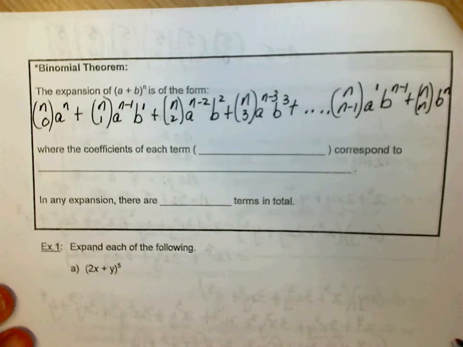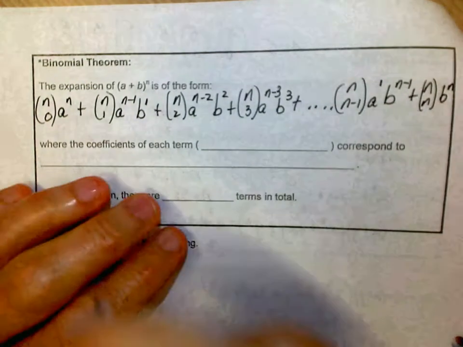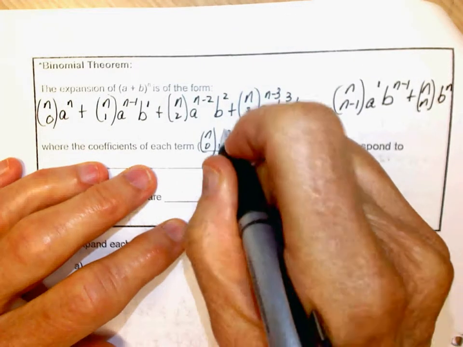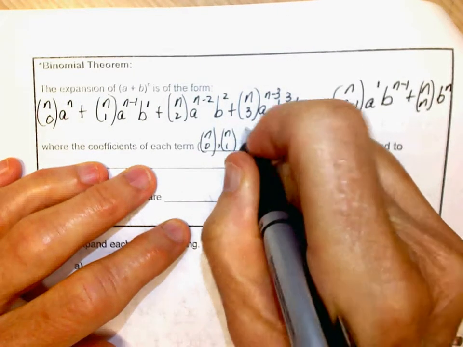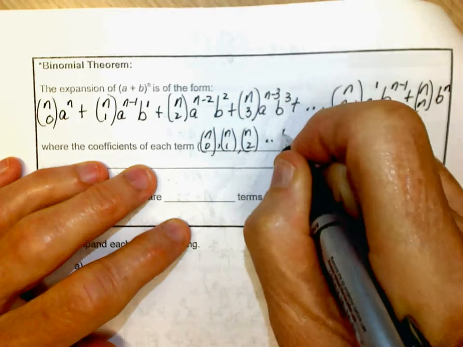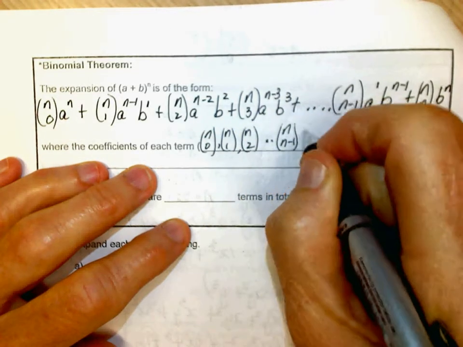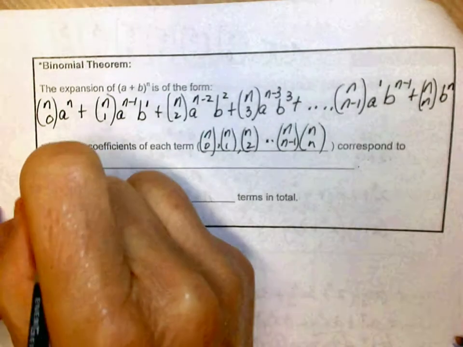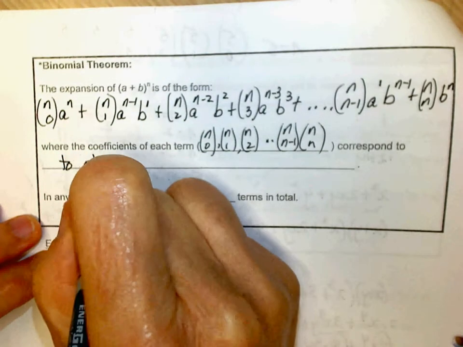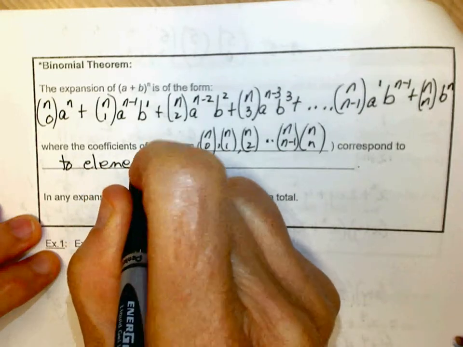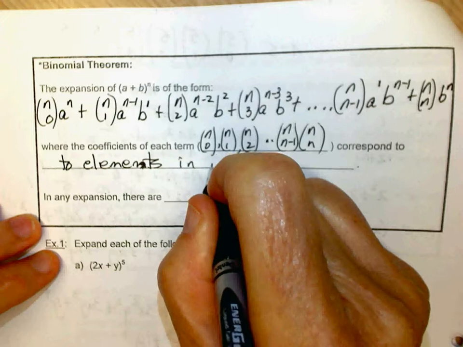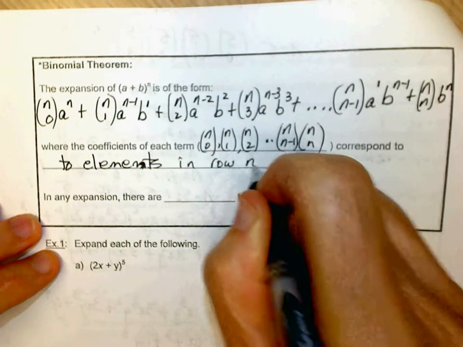Where the coefficients of each term, n choose 0, n choose 1, n choose 2, dot, dot, dot, n choose n minus 1, n choose n, correspond to elements in row n of Pascal's triangle.